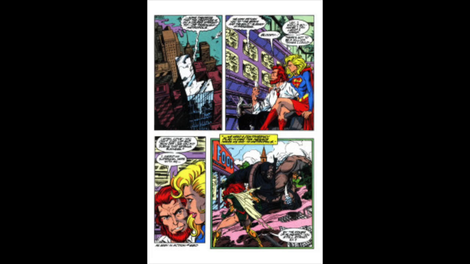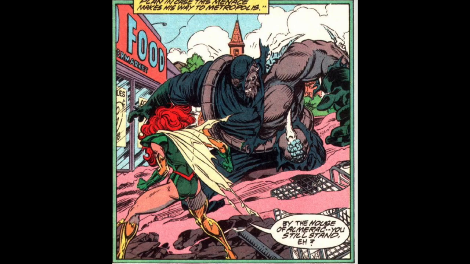So then in front of a grocery store, who's the redhead? That's Maxima. Maxima fights off Doomsday, and she throws him into the grocery store. Right.